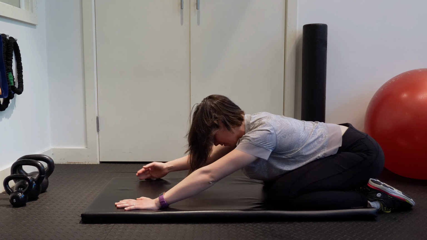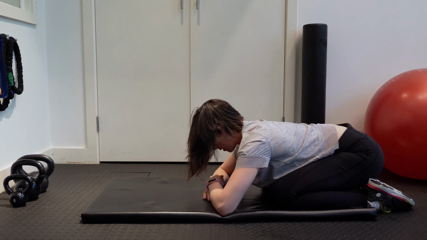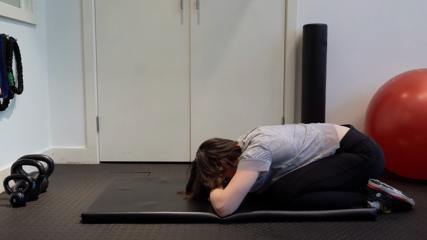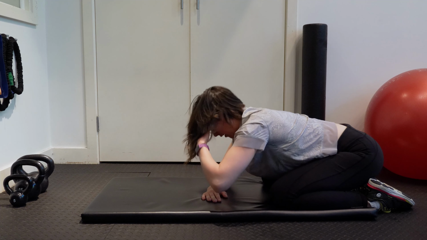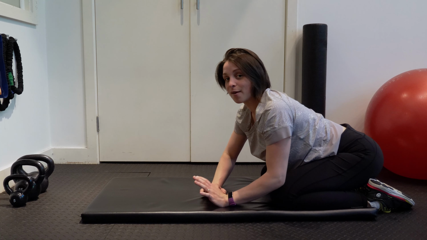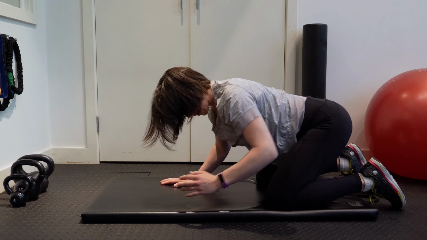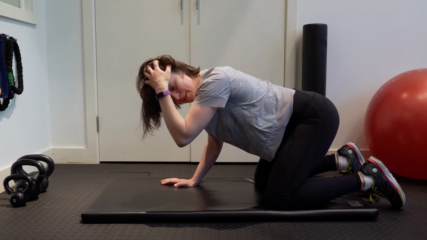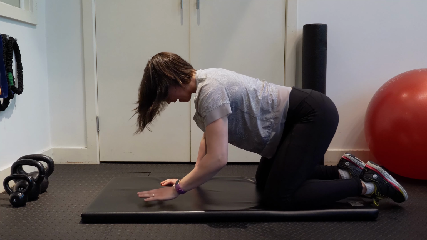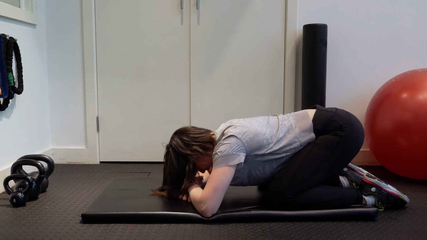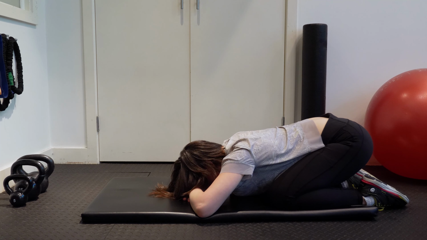And then if you can, find support for your head. So maybe it's your forearms stacked. And if you're not going down as low as I am, that's okay. You may be here. Sometimes it's nice to stick a pillow behind your butt so that you've got something to rest on. And then again, finding rest for the forehead down.